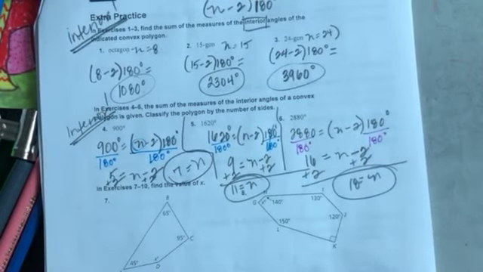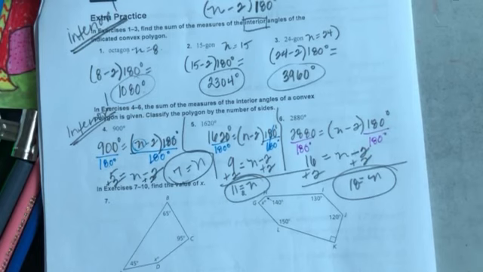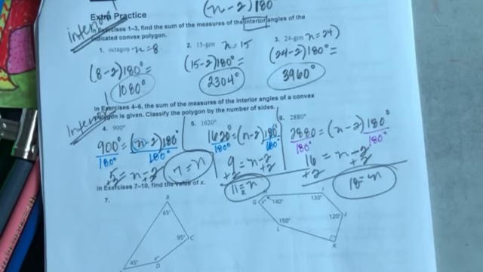So we just took the interior idea and we worked both ways. What questions might you have before we go on?